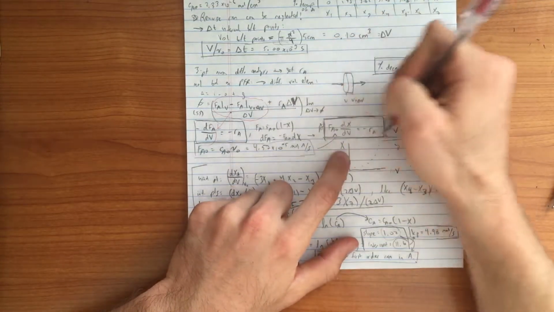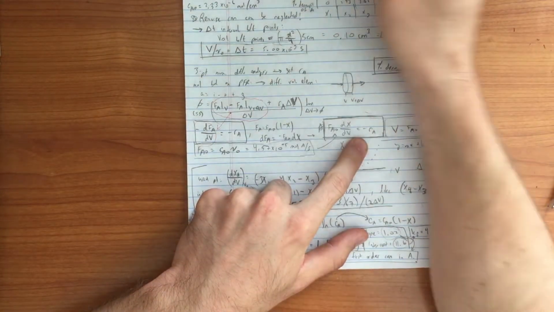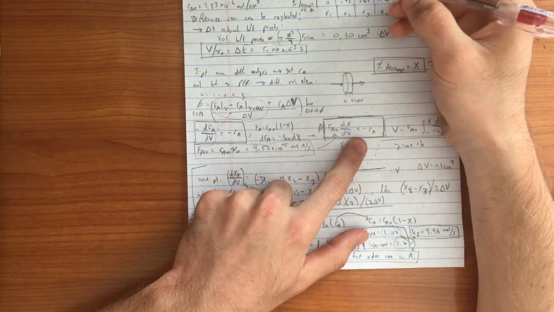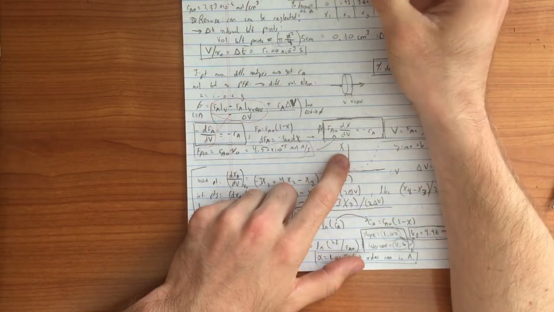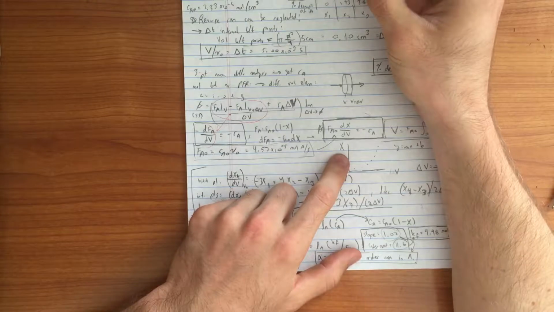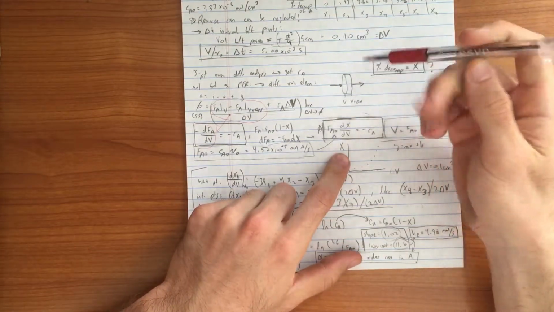And so this equation is what we're going to be using to actually solve for RA up here. So now we have a second equation to use that will help us find what our forward rate constant is, as well as what order our reaction is.